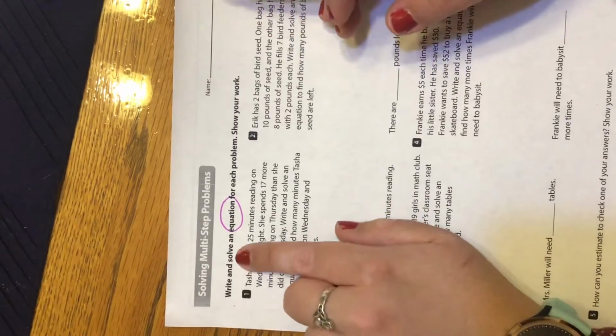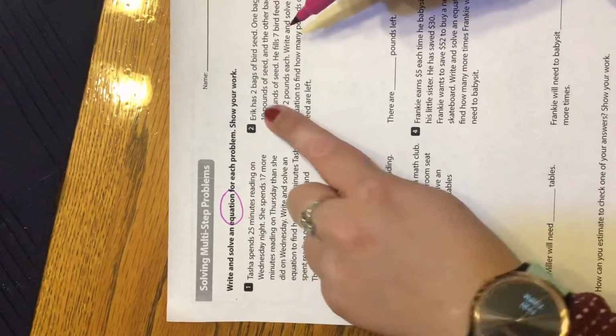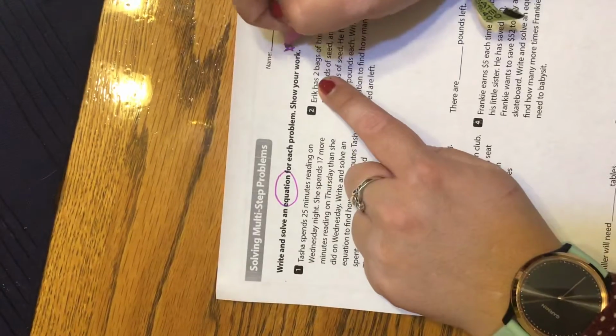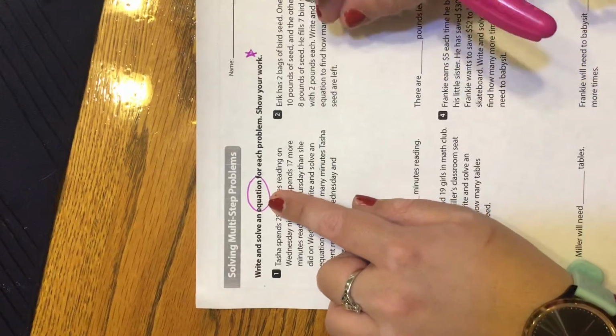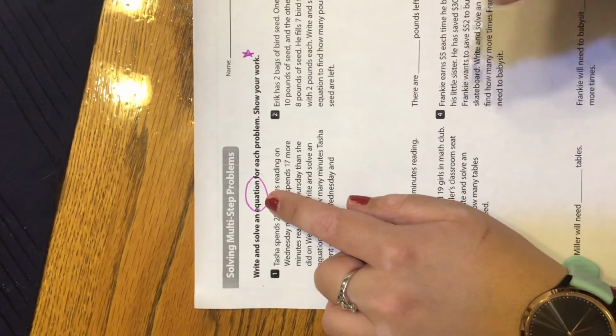Fourth grade. This is the iReady math packet, page 14, solving multi-step word problems. So the directions say write and solve an equation for each problem. Show your work. Always want to show your work. Equation just means a number sentence with an equal sign. So it's not an expression. An expression does not have an equal sign.